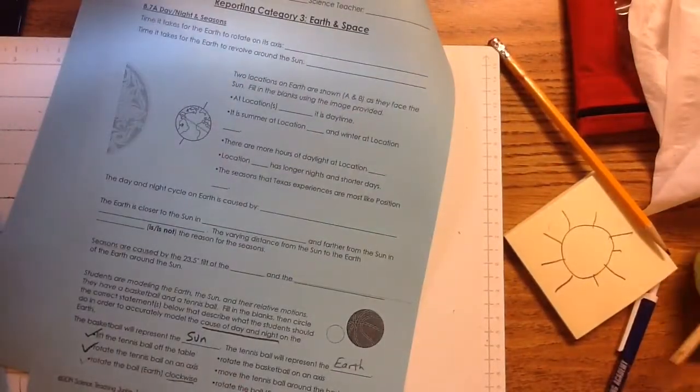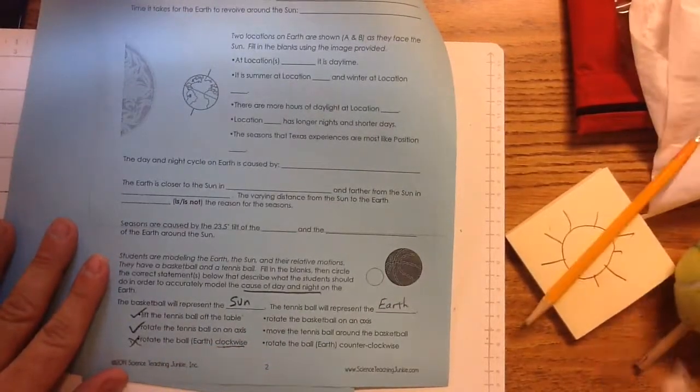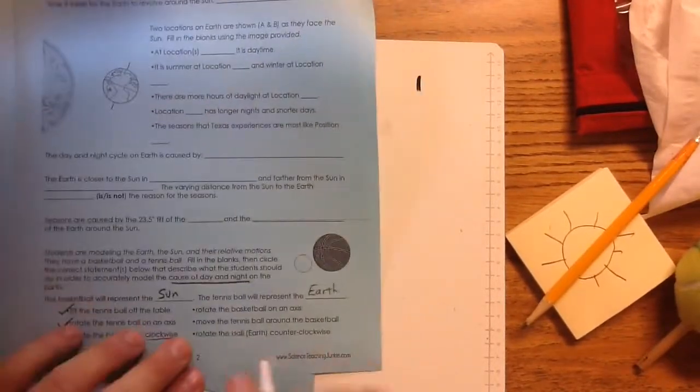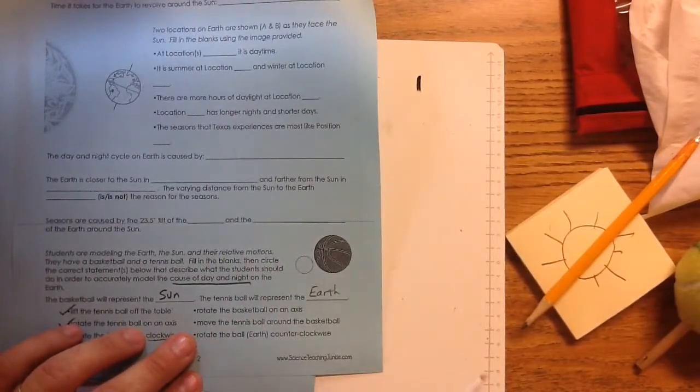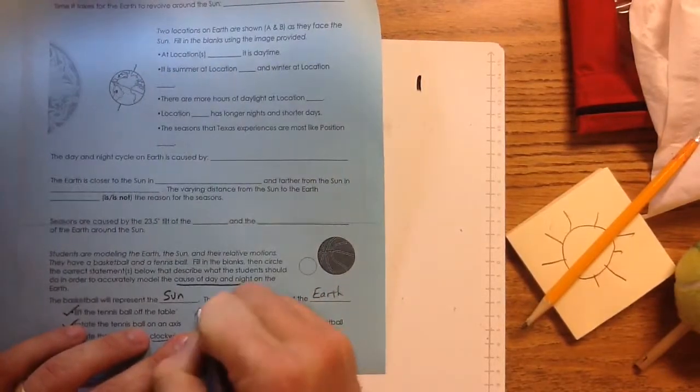Do we want to rotate the... so that's a no. Sorry about that. We want to X that out. And you break your pencil. Do we want to rotate the basketball on its axis? No. We do not want to rotate the sun on its axis. We want to rotate the earth on its axis. So that would be a no.